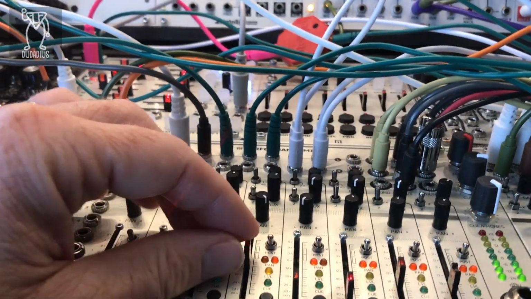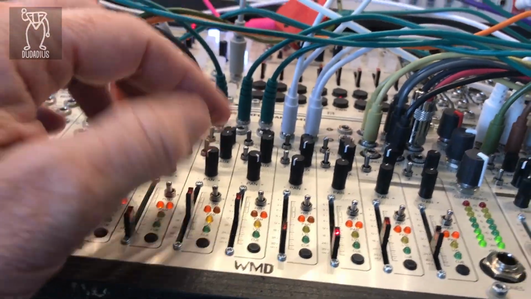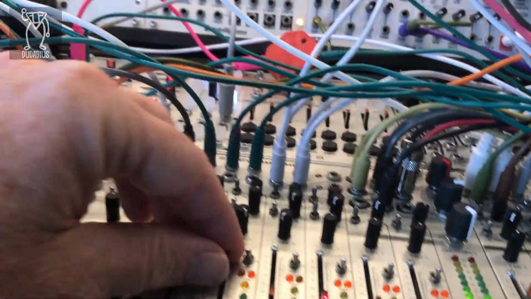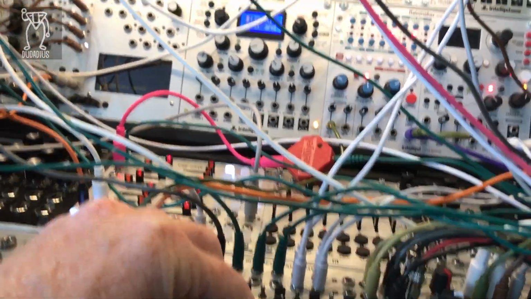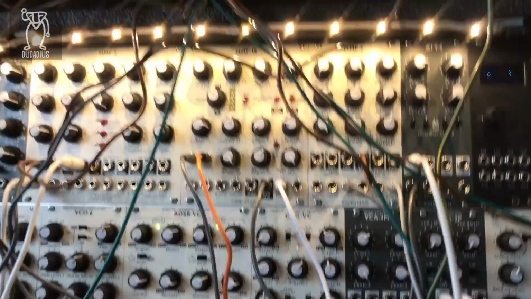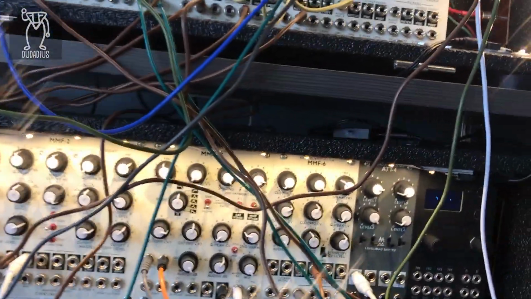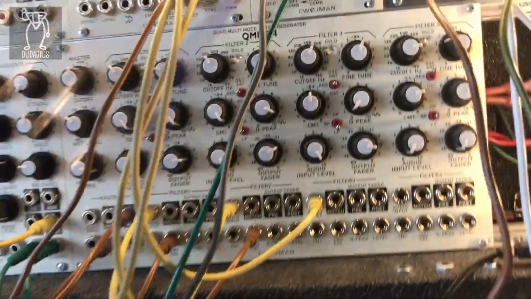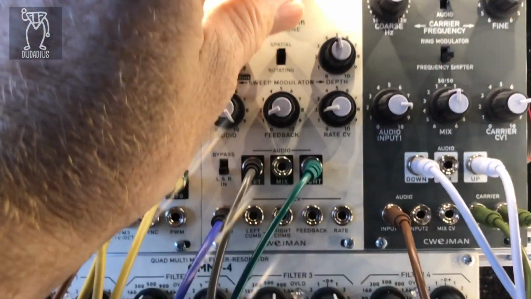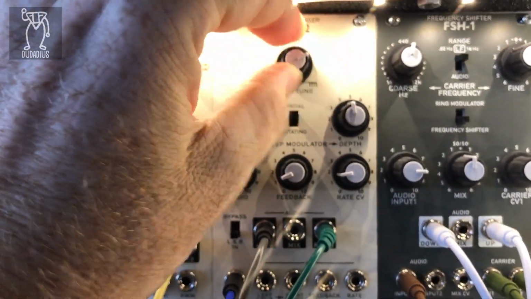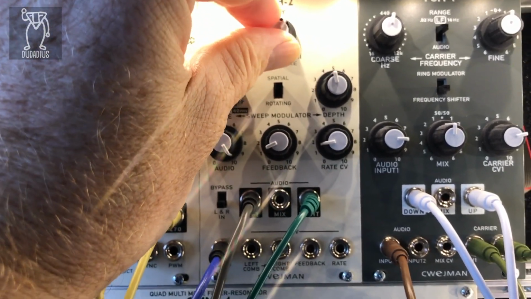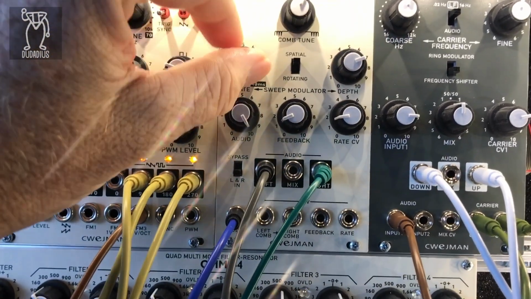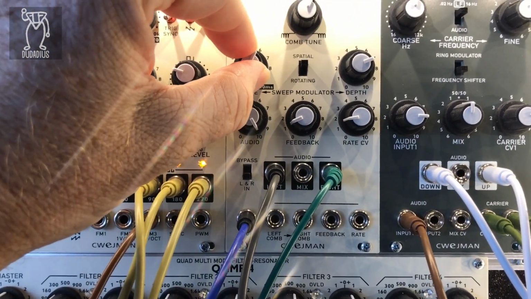I wanted to show you the effects a little bit. Let's do that loop for the end. So the melodic content is coming out of the compressor and going into the SPH2. Really cool sounding phaser. It's got a little LFO in it.